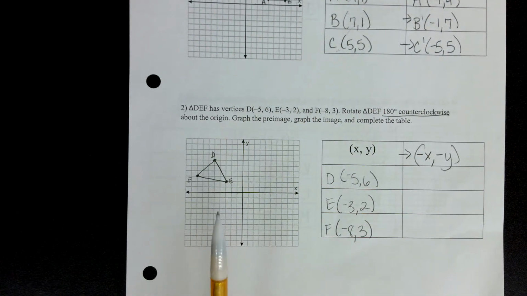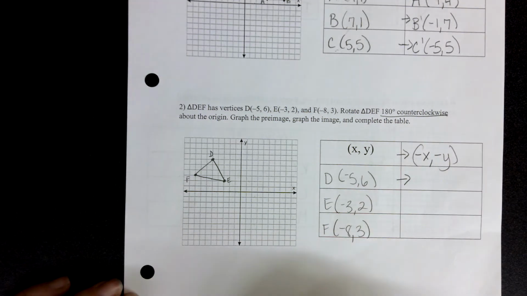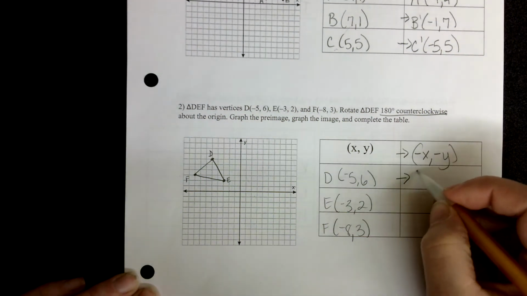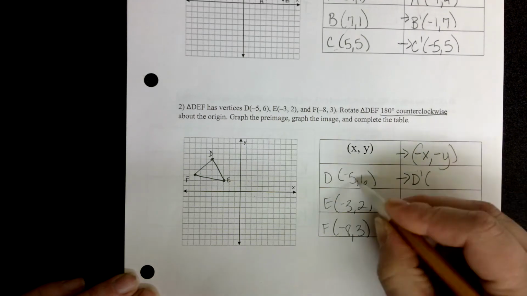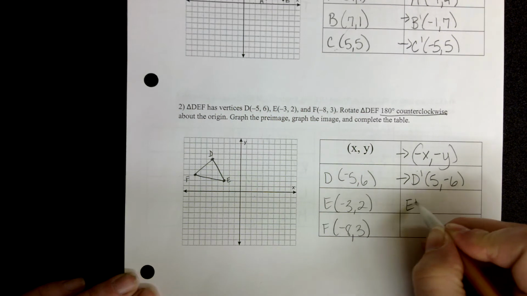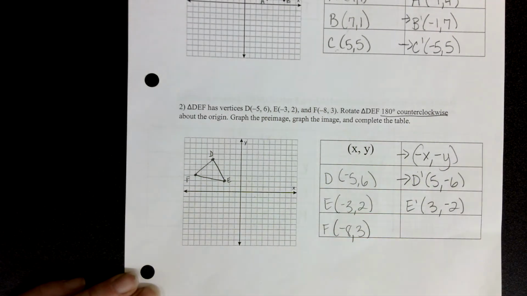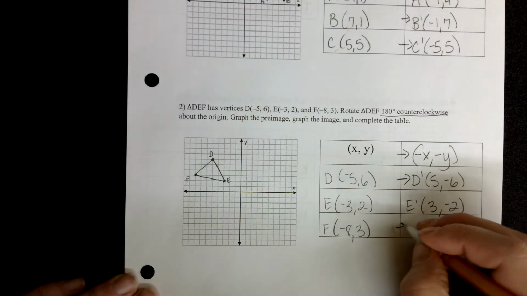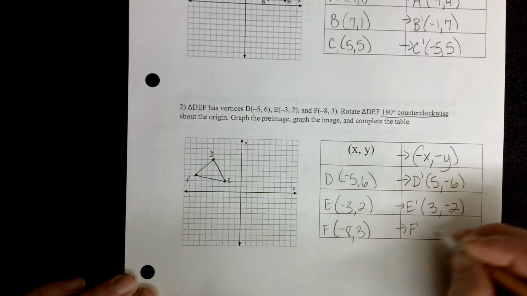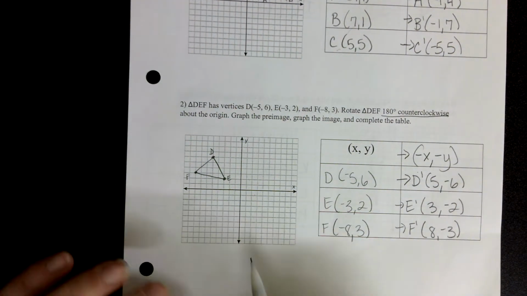You graph your pre-image over here. And then you've got to figure out where we're going to put the image. So it's opposite x, opposite y. So D prime is going to be (5, -6). E prime is going to be (3, -2). F prime is going to be (8, -3). Then you're going to go over here and graph that.